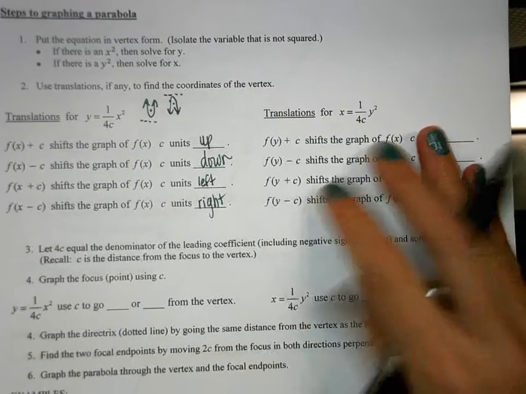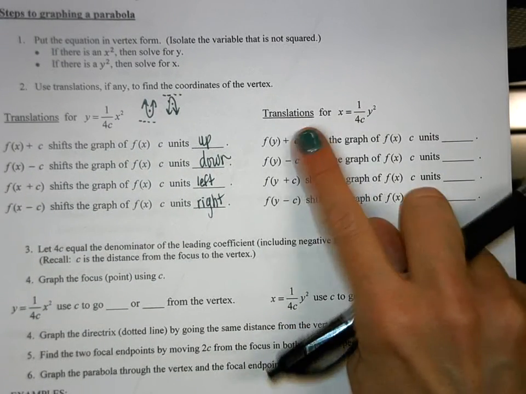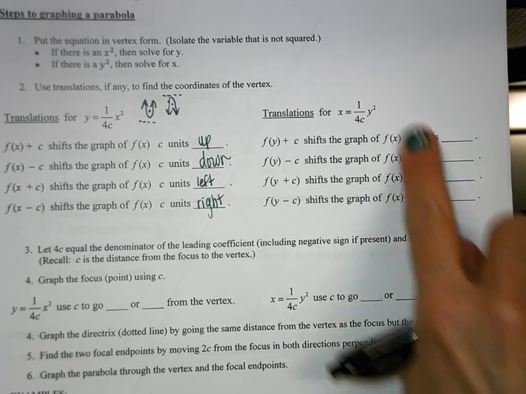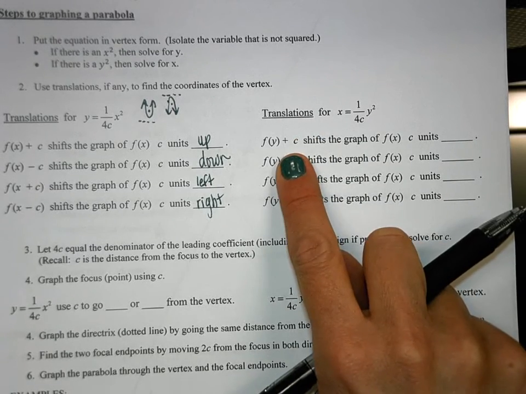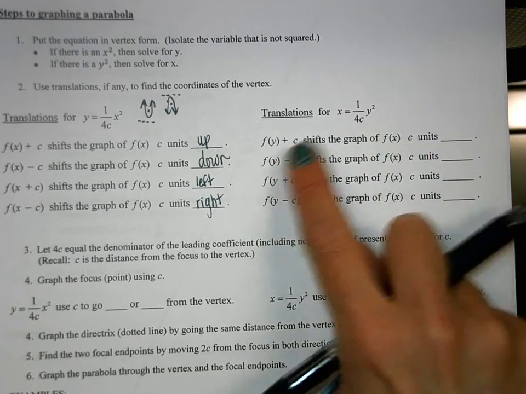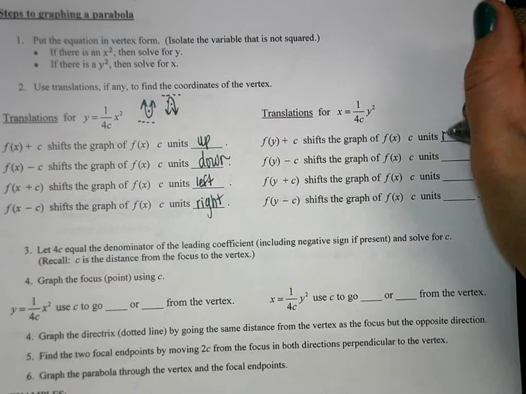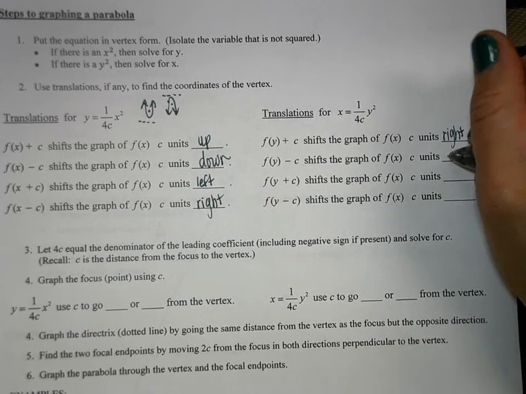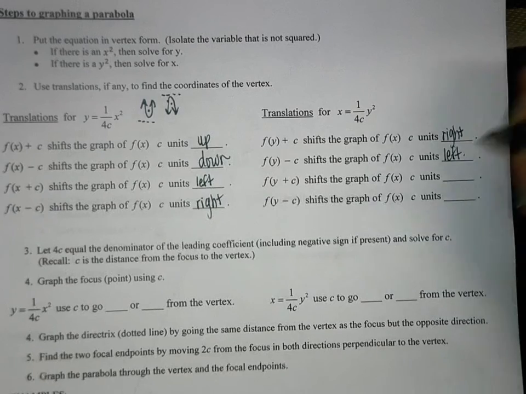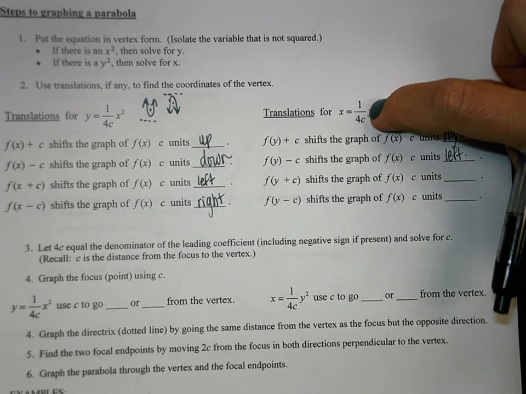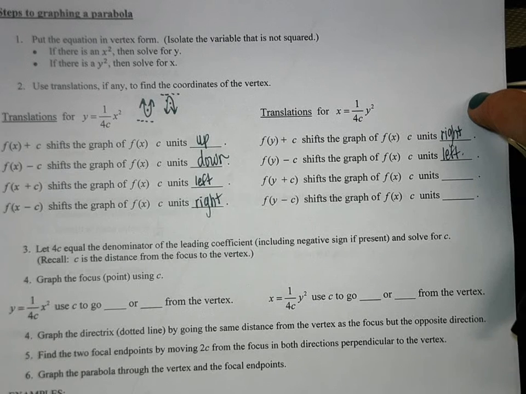Over here, because the x and the y have switched places, all of these things kind of switch places as well. So when you have a plus C value, that's actually talking about the x value. And so if you have a plus C, you would end up going right. And if you have a minus C, you would end up going left. Because inside the parenthesis is going to be your y value. So that means outside the parenthesis is where you have your x.